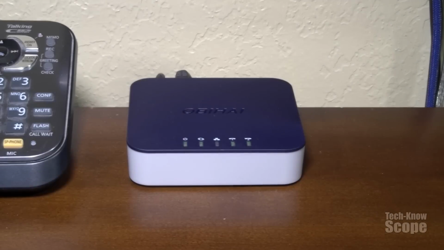So what are the capabilities of the Obihai Obi202? Of course, it does Voice over IP, which allows you to send and receive phone calls. It works with analog and digital phone lines. Digital is something you would run into if you had an office phone. The phones that usually have you press 9 before you dial out, those style phones are usually digital. Not something you'd run into in home use, but this device has the capabilities of doing both.